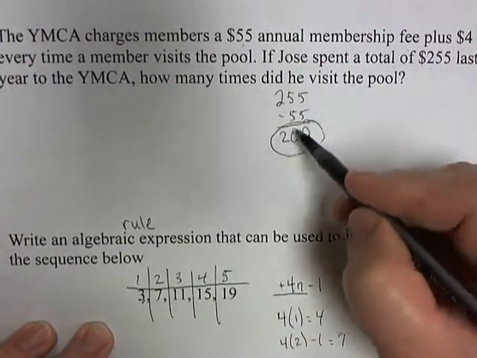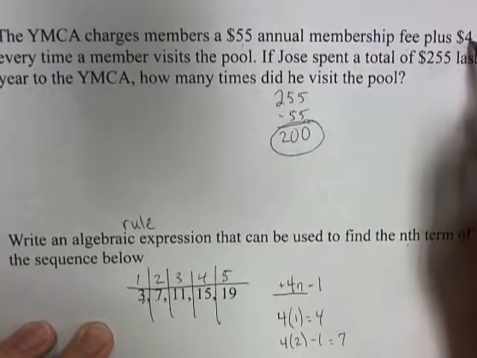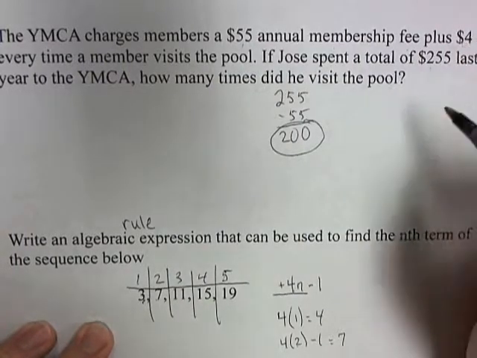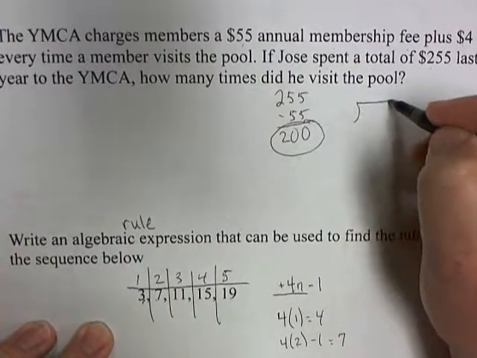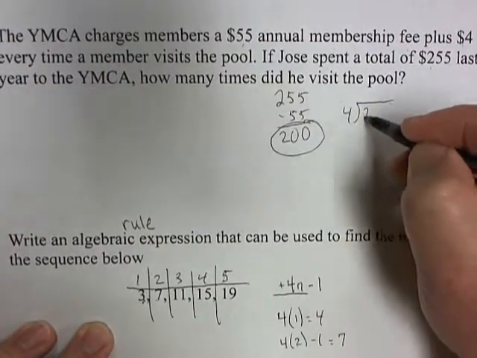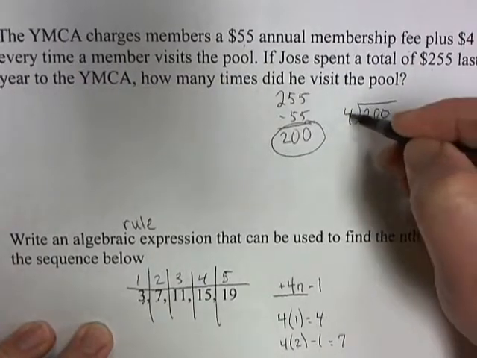Now we need to break up that $200 into $4 increments because he spent $4 every time he visited the pool. So we're going to divide. Anytime we split up a larger number into smaller increments, we divide. So we're going to divide 200 by 4.